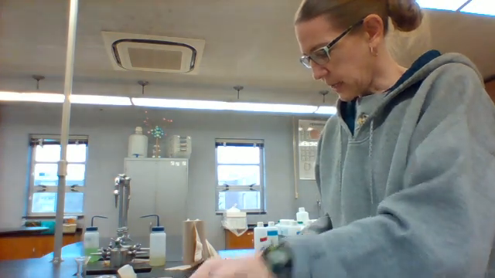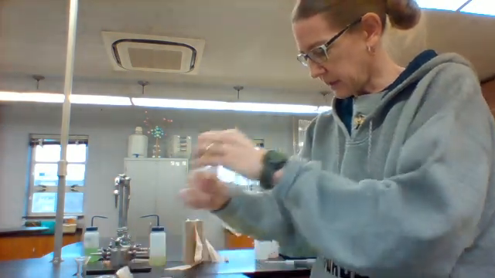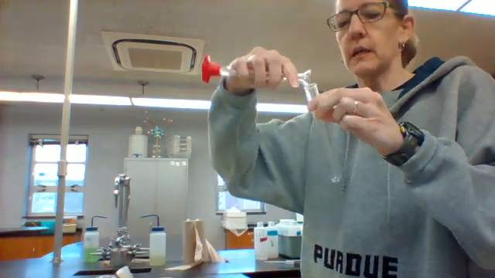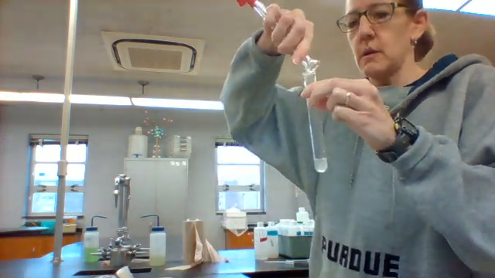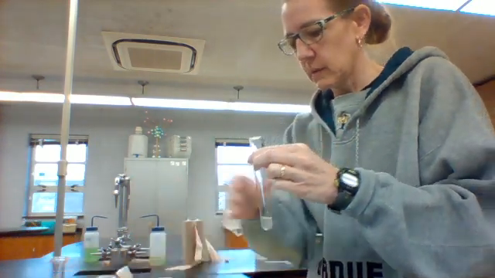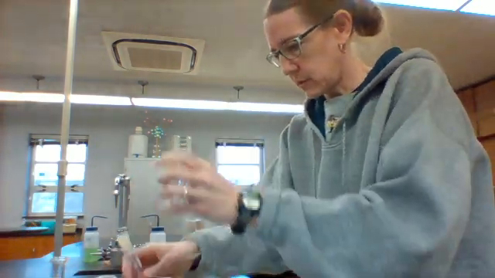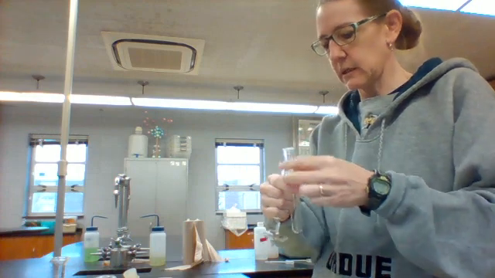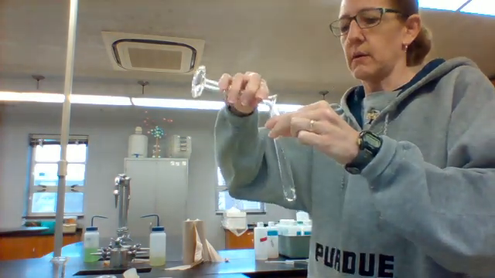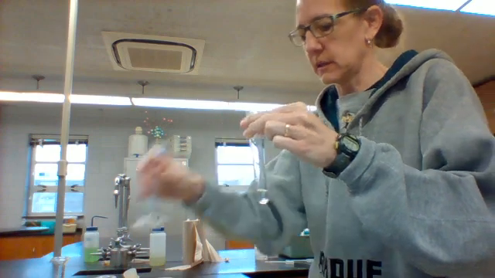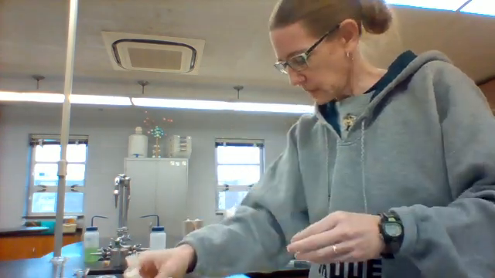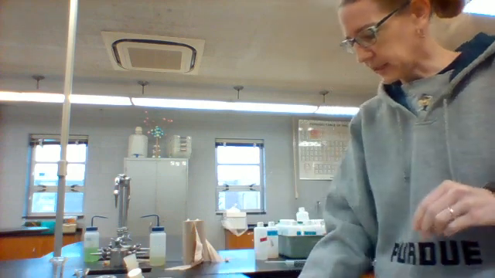Then 3 milliliters of calcium chloride, which I'm going to put into my test tube. That is labeled. And then I've already measured out step 3, which is the sulfuric acid, and we're going to put that in our other test tube. So we have our 3 substances in 3 different containers, and we're going to move on to step 4.